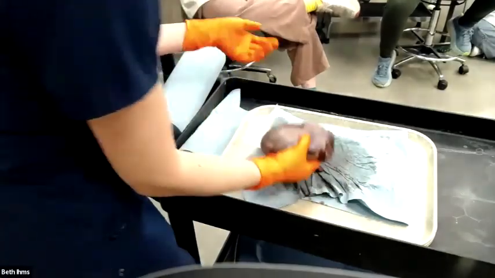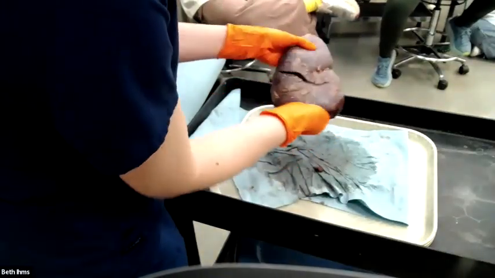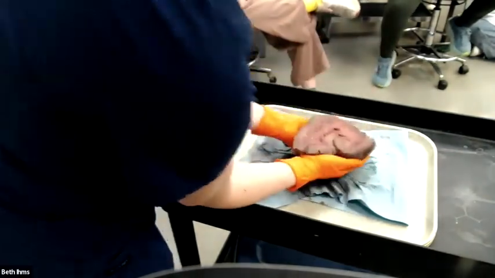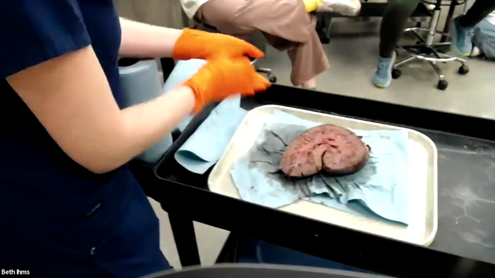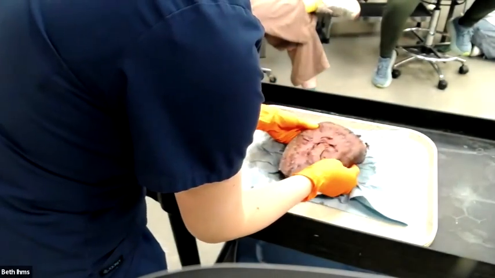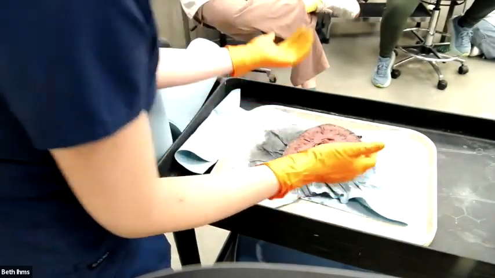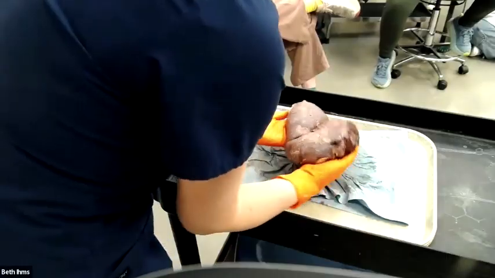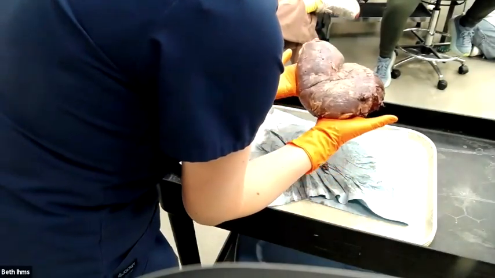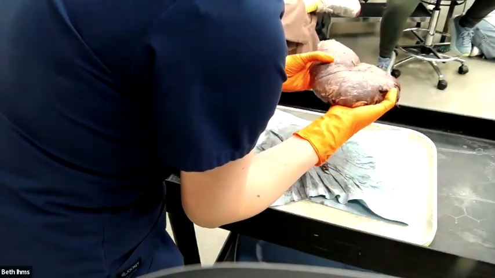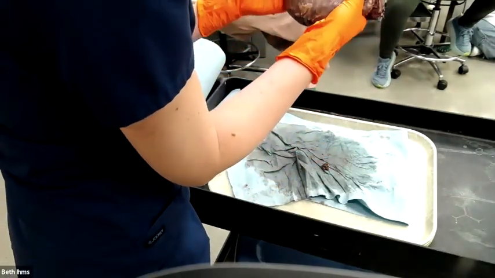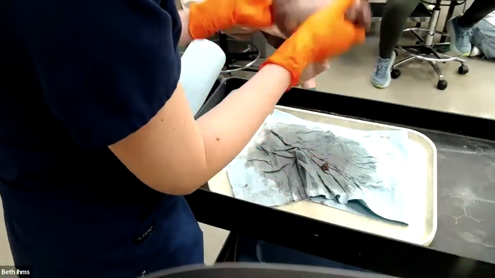All right, so this kidney, whoa, it's splitting in half. I'm so sorry, baby. It's so beautiful. The way I would describe this kidney, I would say the renal parenchyma, primarily the cortex, is multifocally expanded by numerous small white foci ranging in size from a couple millimeters up to maybe a centimeter.